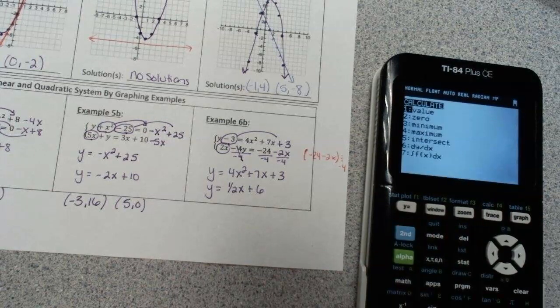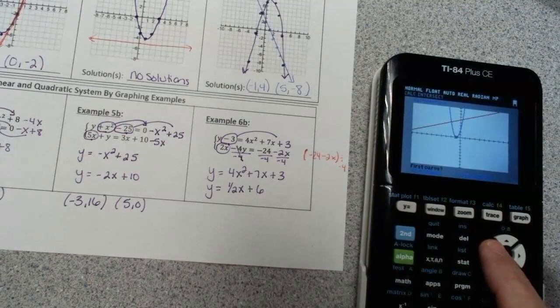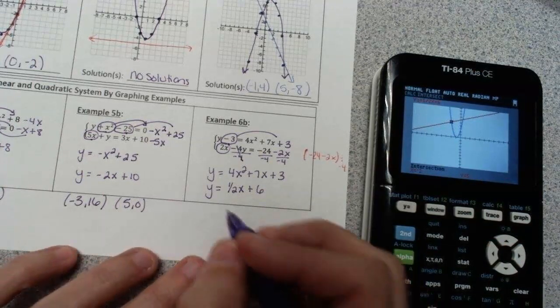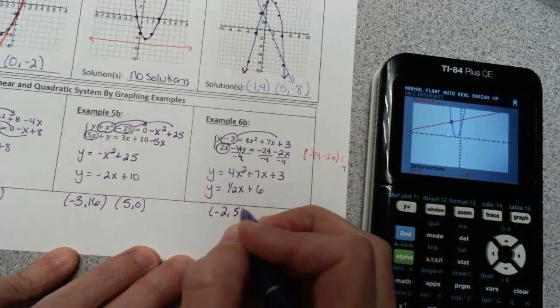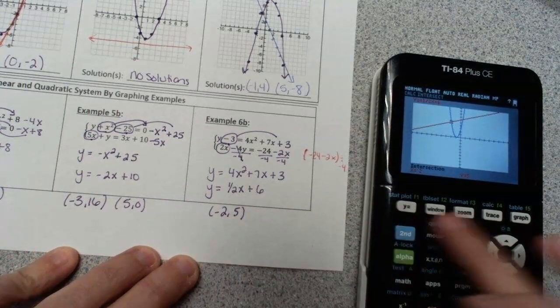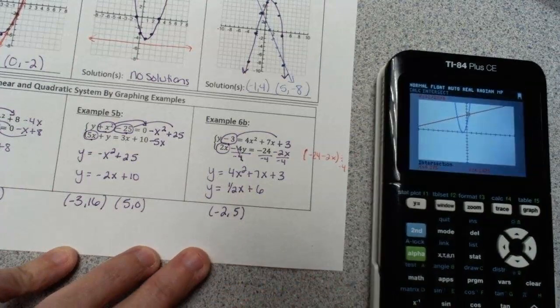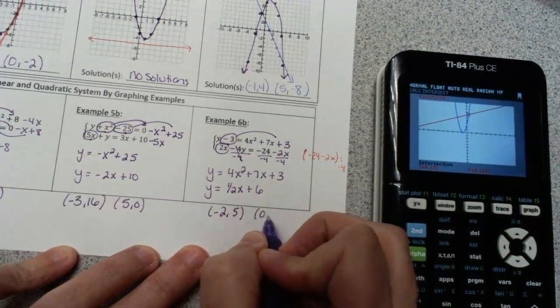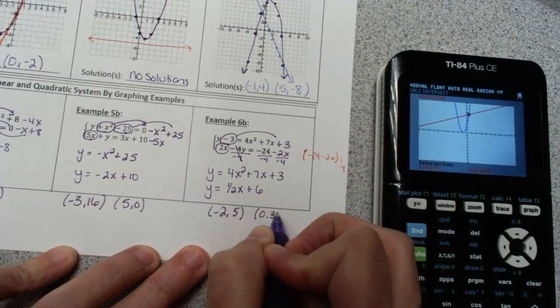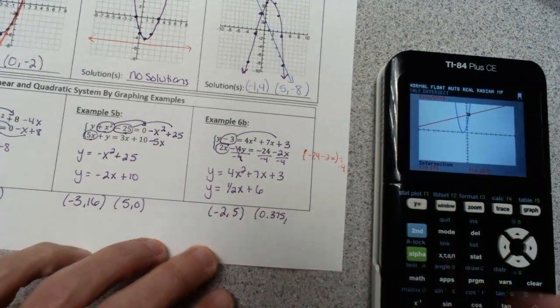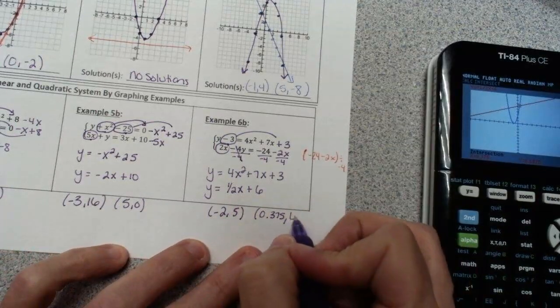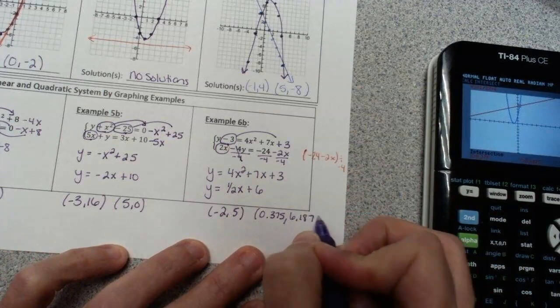So second trace 5, move closer to 1, enter, enter, enter. So -2, 5. And then second trace 5, move over to the other one, enter, enter, enter. This time I got decimals, which that's probably going to happen. And 6.1875.